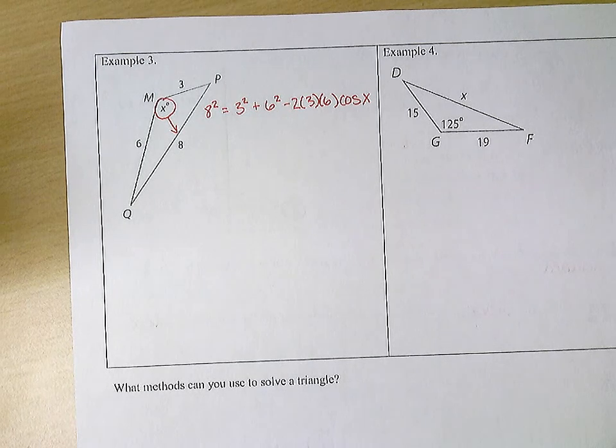All right, so going over example 3, this is how you should have it set up. If you flipped 3 and 6, that's fine. So if you have 6 squared plus 3 squared minus 2 times 6 times 3 instead, that's okay. You can switch those two numbers around.